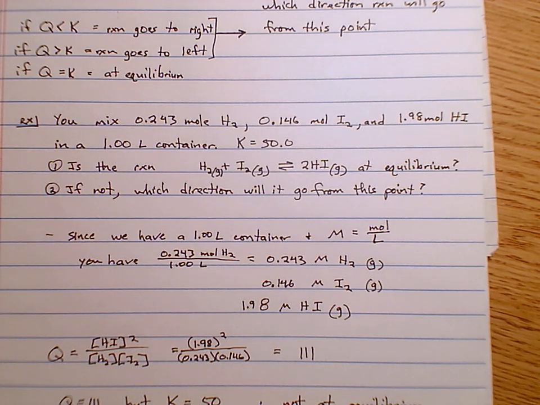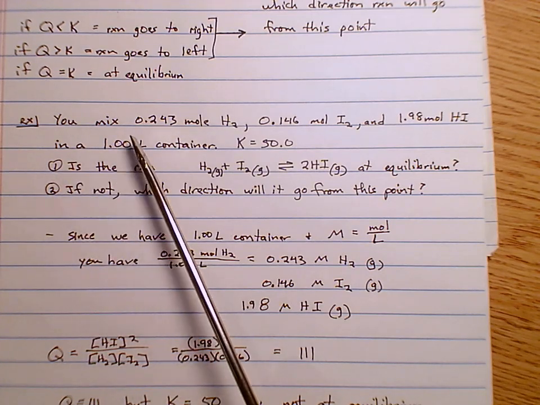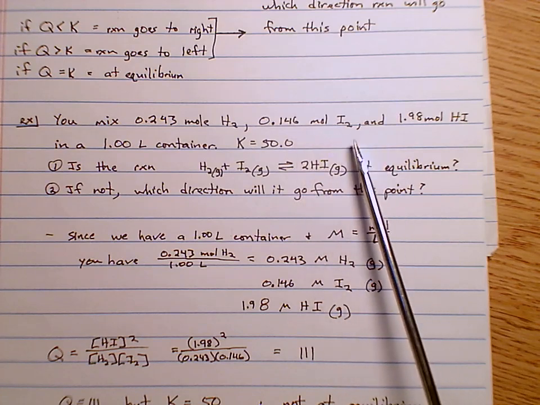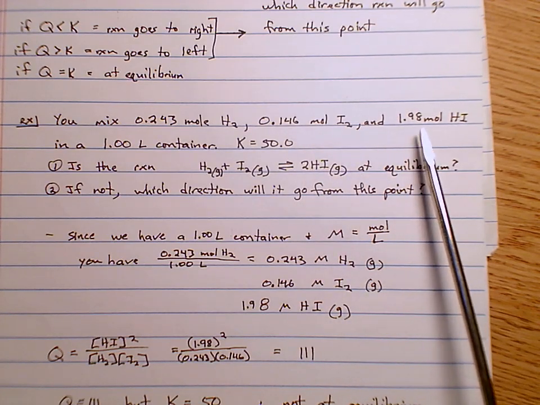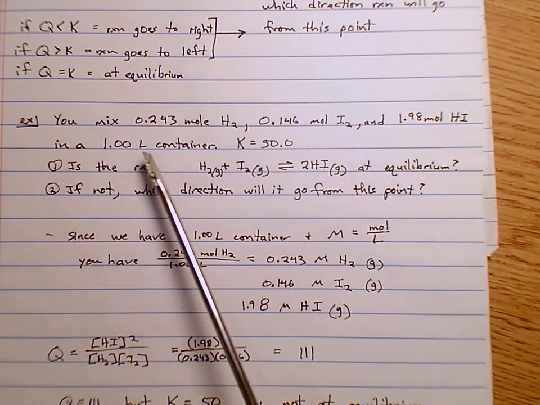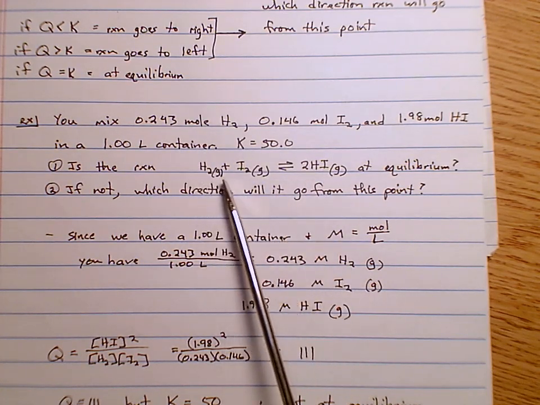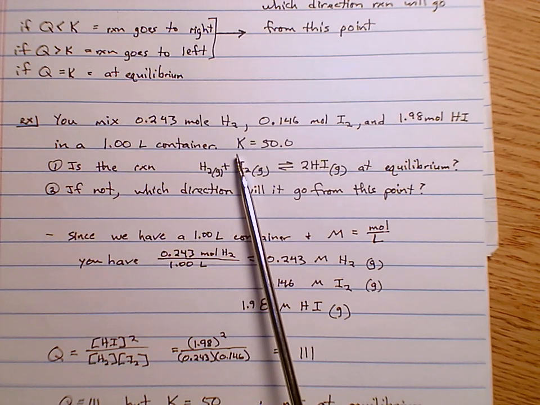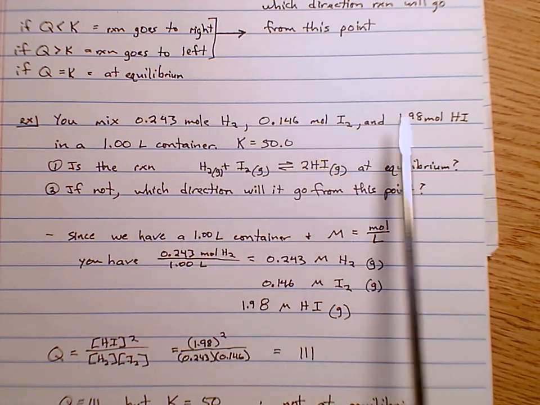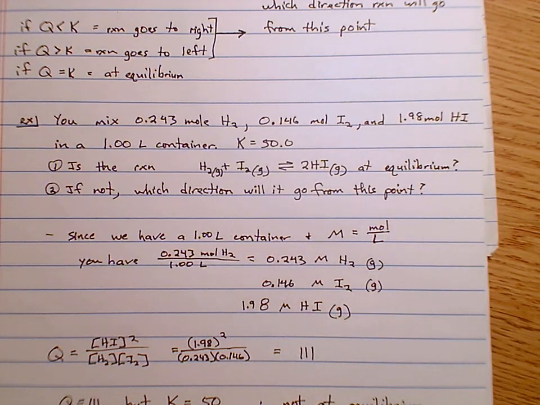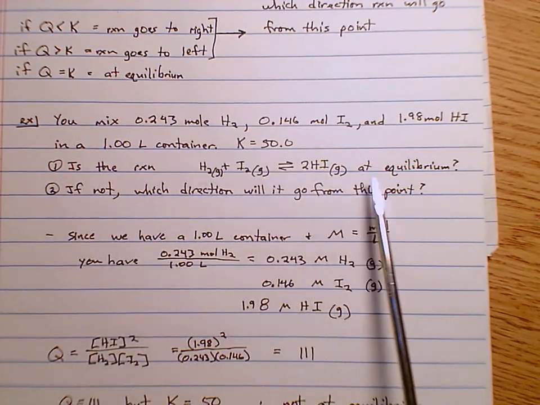Okay, here's our example using reaction quotient. Say you make 0.23 mole of H2, 0.146 mole of I2, and 1.98 mole of HI in a 1 liter container. Here's our reaction. We've seen this before. K, our general value for K at this temperature, which is not specified, is 50. All right. But is this reaction at equilibrium?